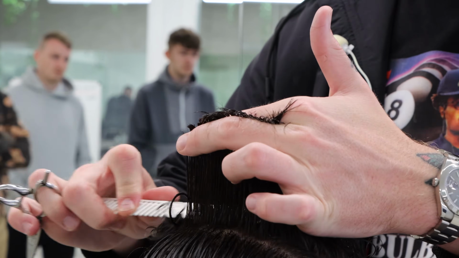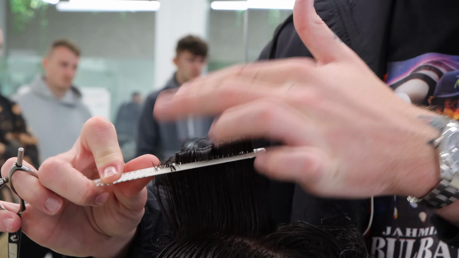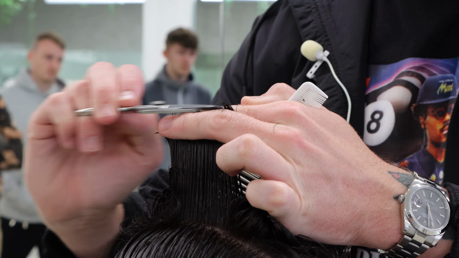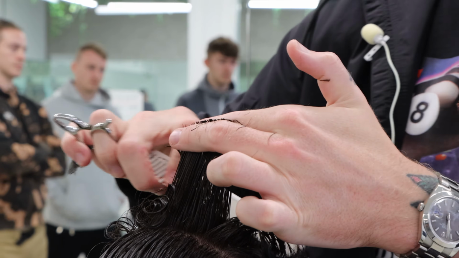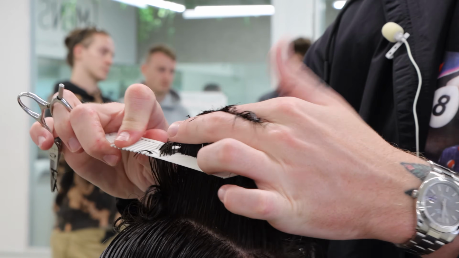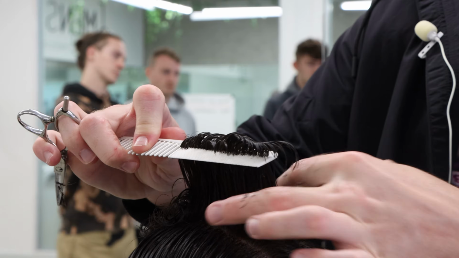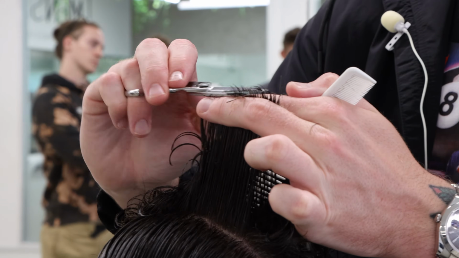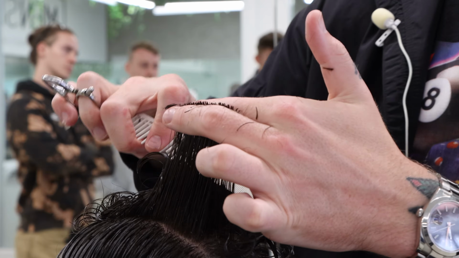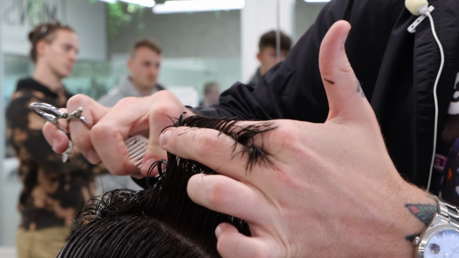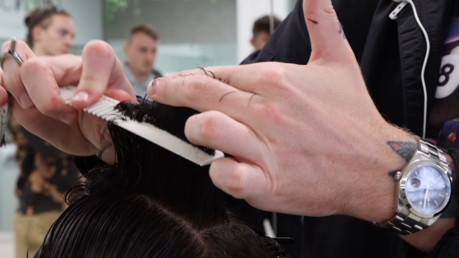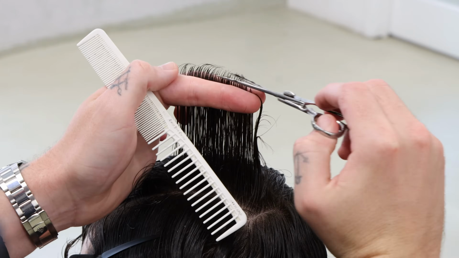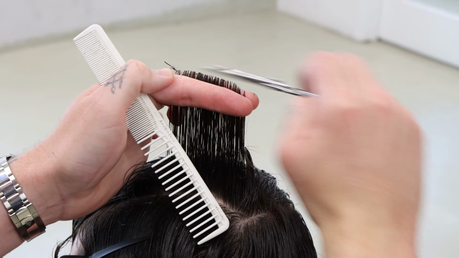Actually, there's not really a whole lot wrong with the haircut in general, but what we can clearly see needs to be fixed is just the shape, okay? And you can see that we don't need to reduce masses of length to impact the shape. Okay, the shape can be impacted by taking off millimeters of hair. Okay. Each time.